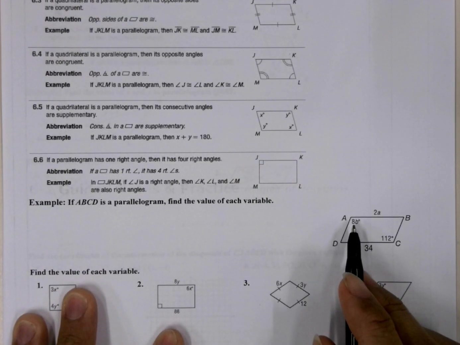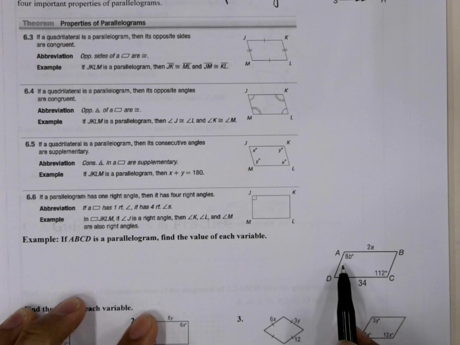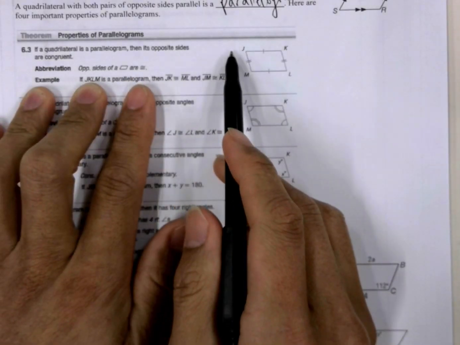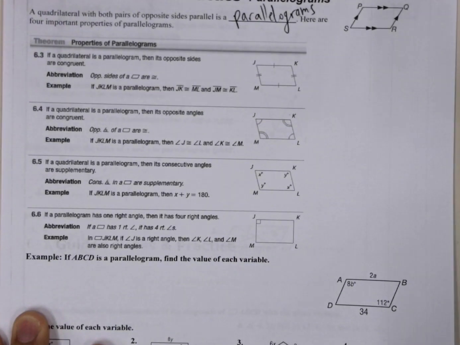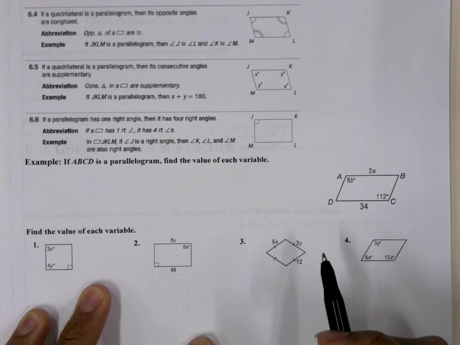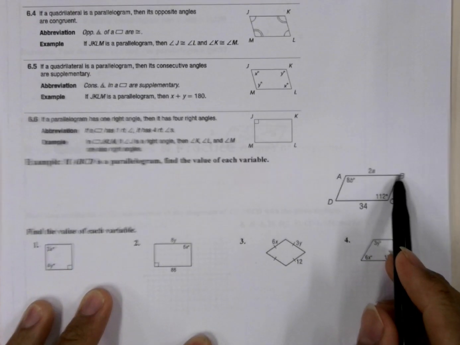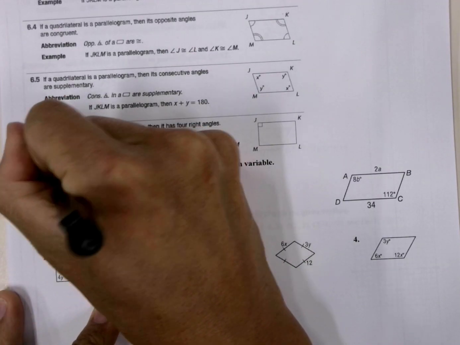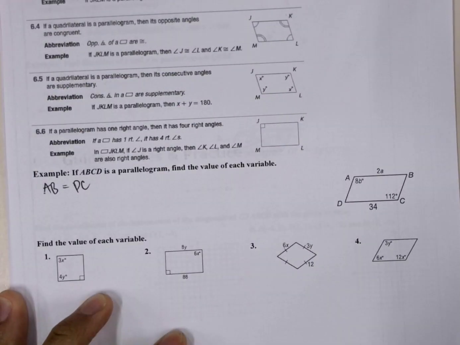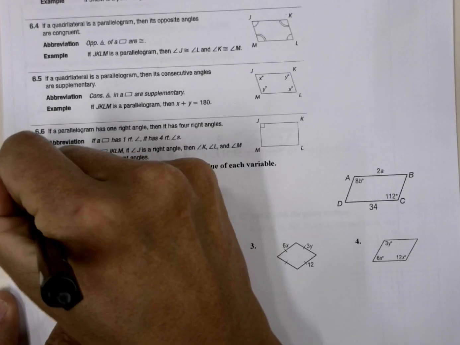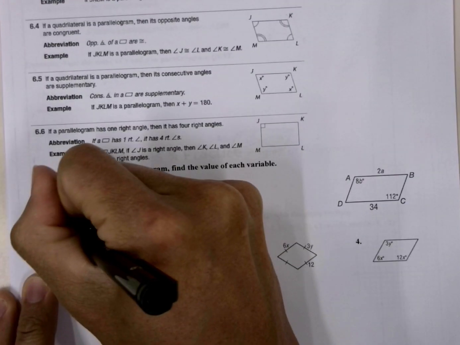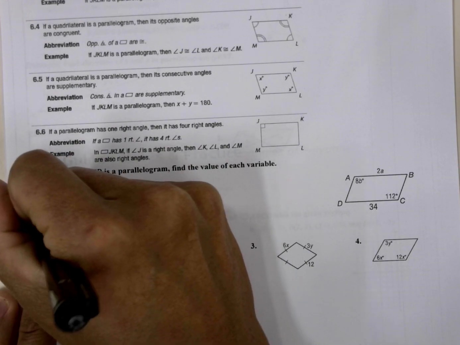So the first one we're going to do is find a, and we're going to use this property up here, which states that opposite sides are congruent. And so if we know the opposite sides are congruent, then that means AB is equal to DC, right? So we have the measure of AB is equal to the measure of DC. And then we can substitute in, and we get 2a is equal to 34. We can solve for a by dividing by 2 on both sides, and we get a is equal to 17.